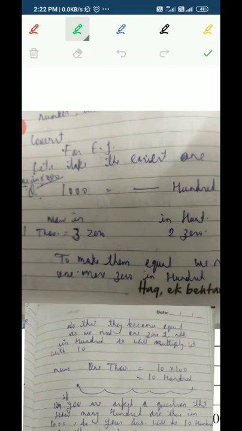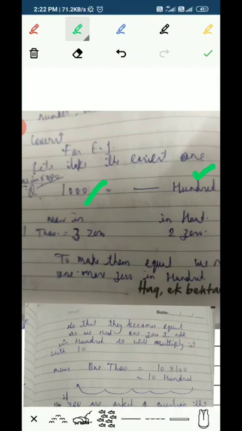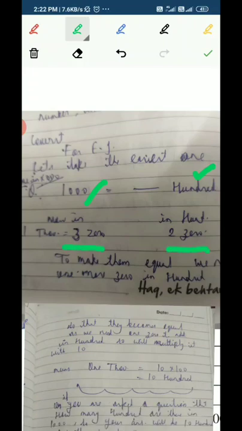So let's take one more and very easy example to understand this concept. Let's take a number 1000 and we have to convert it to 100. So what we have to tell is how many hundreds are equal to 1000. Now in 1000 we have 3 zeros and in 100 we have 2 zeros.